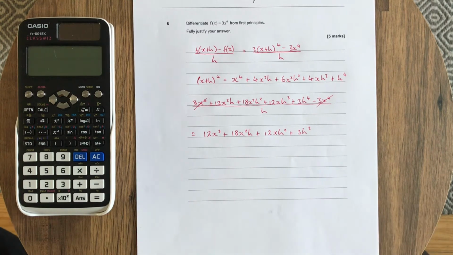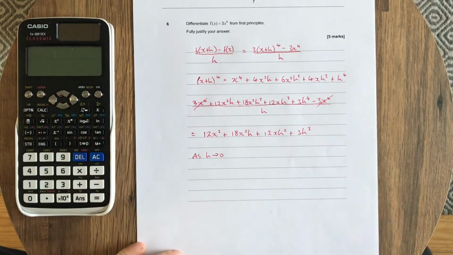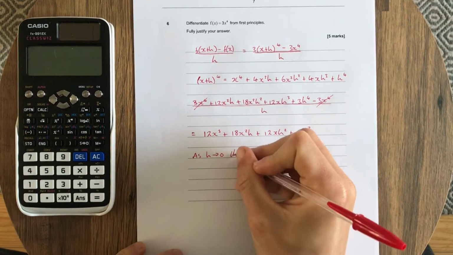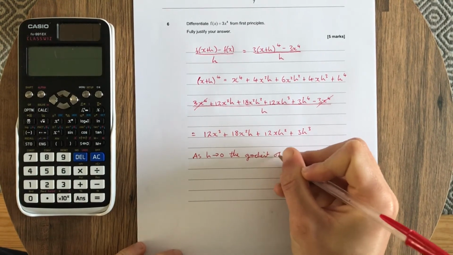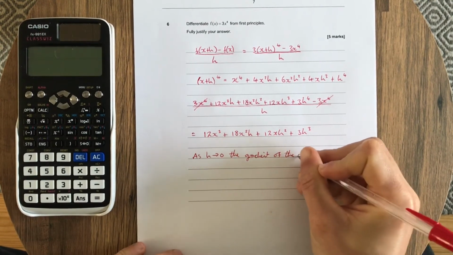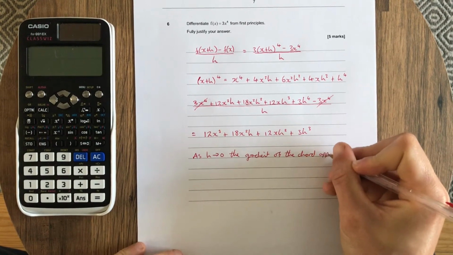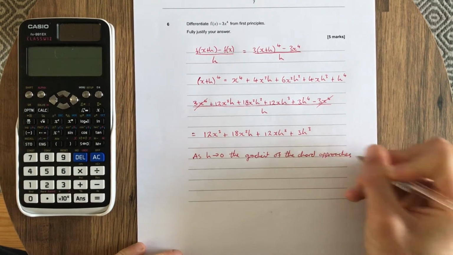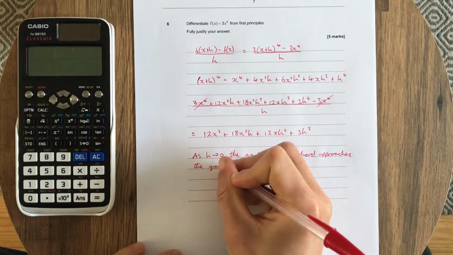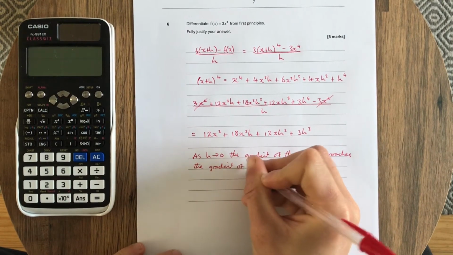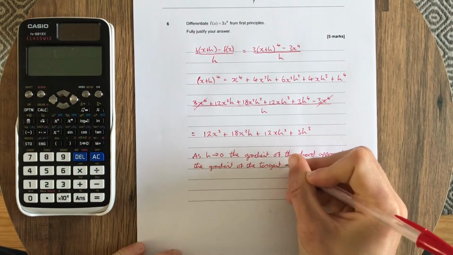So we're going to write now that as h tends towards 0, the gradient of the chord approaches the gradient of the tangent at that point.